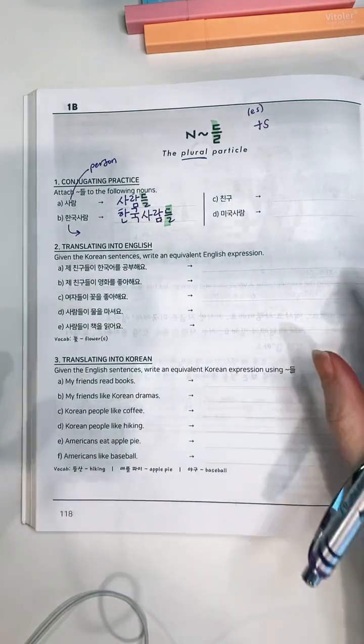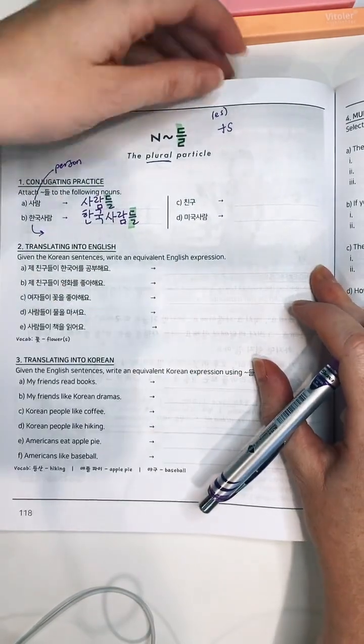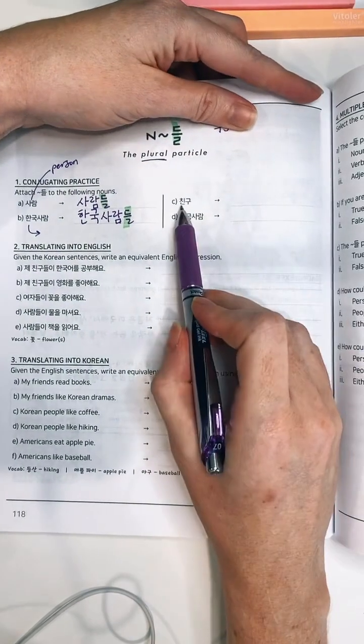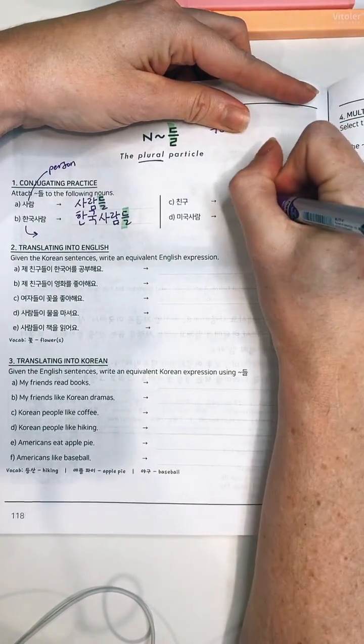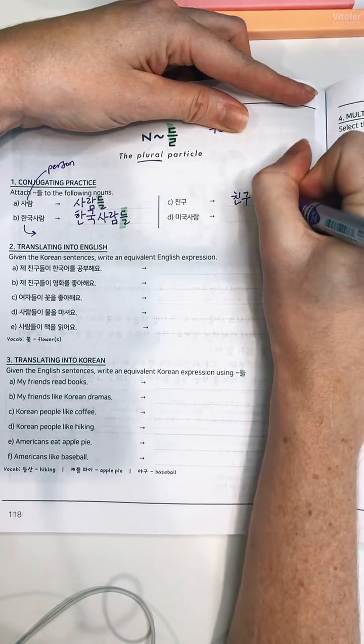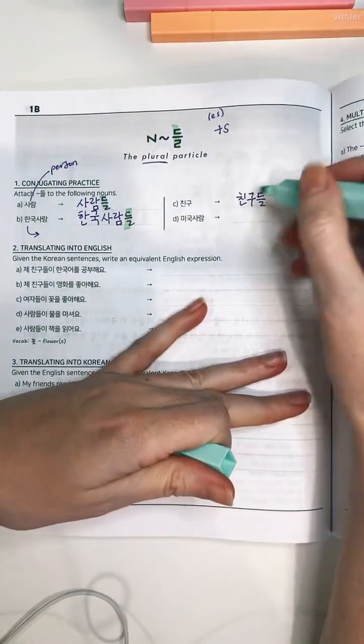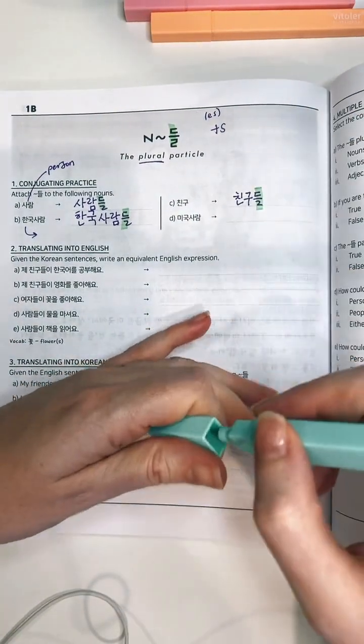Korean people. Marcus, yes. Now, how do you say friends with a plural? Well, we have the regular word 친구, which means friend. So we can just add 들 to the end to make 친구들, and that is friends with an S on the end.